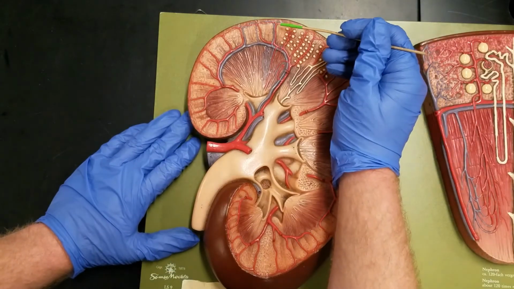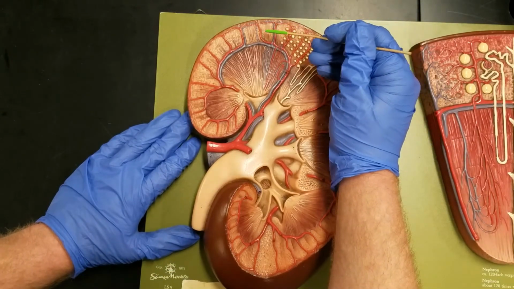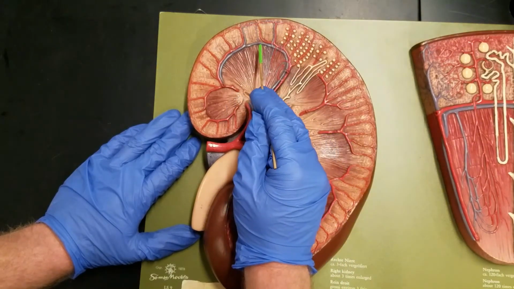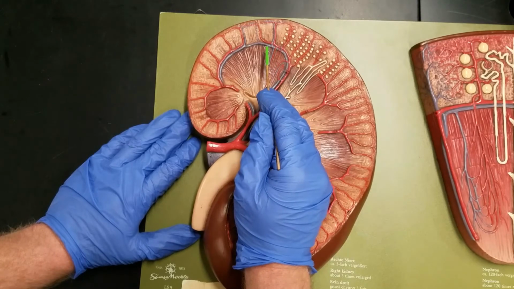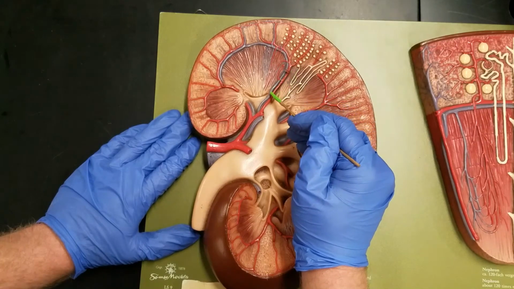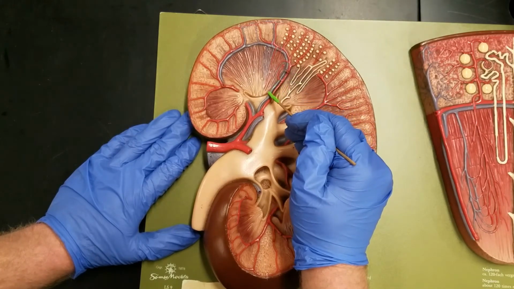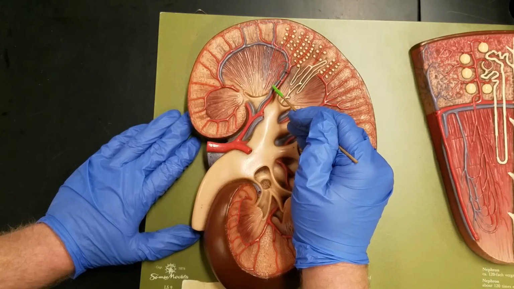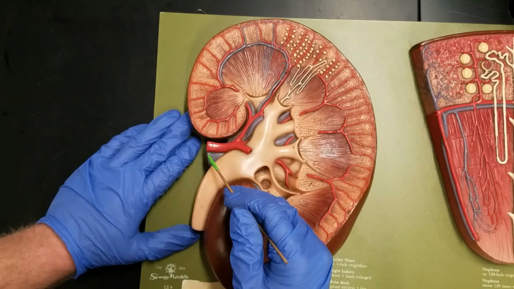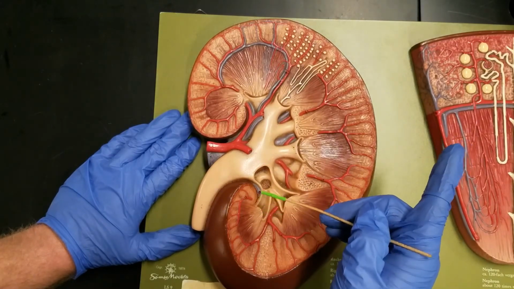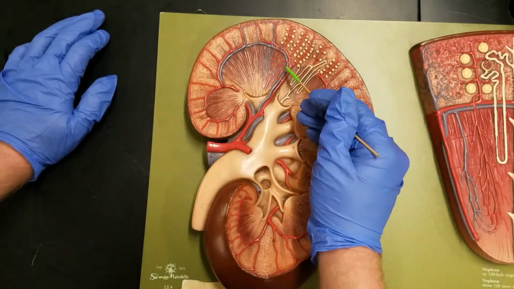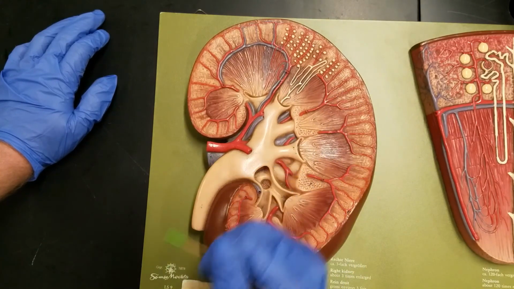Draining the cortex, we have our cortical radiate veins. They're the blue structures you see. They're going to run into these arcing veins, which we call the arcuate veins. The arcuate veins are going to turn down and run between the renal lobes, so we call these interlobar veins. And the interlobar veins are eventually going to merge back together to form our renal vein. The one key difference in terms of venous flow versus arterial flow is there's no segmental veins. The interlobar veins just go right back into the renal vein.